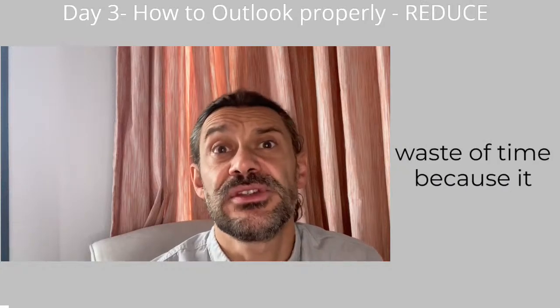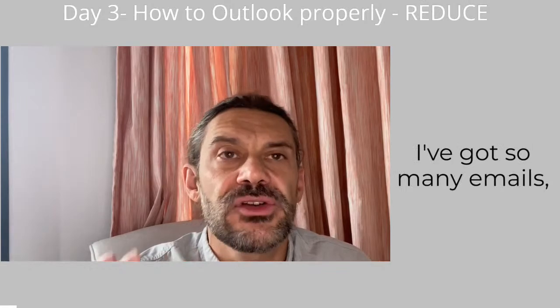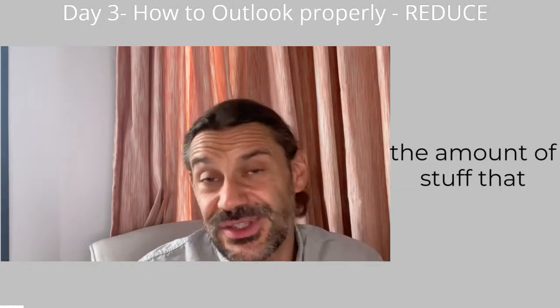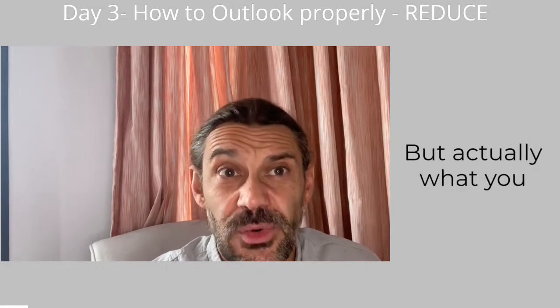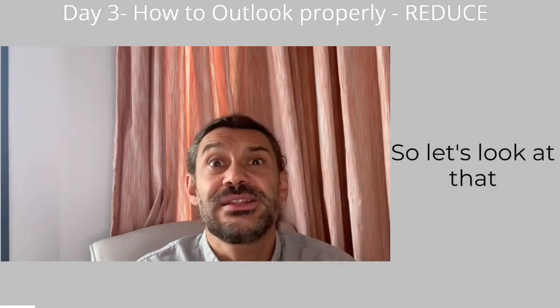I think it's an utter waste of time, because it comes out of this idea that people go, oh, I've got so many emails, I know I'll put them into folders because that will help reduce the amount of stuff that I have to deal with. But actually, what you really want to do is reduce the number of emails that come into your inbox. So let's look at that today.